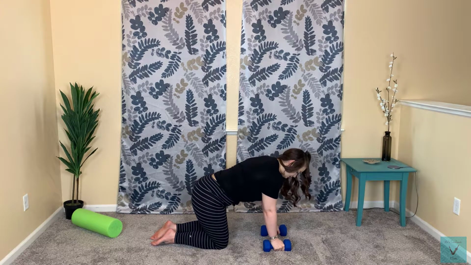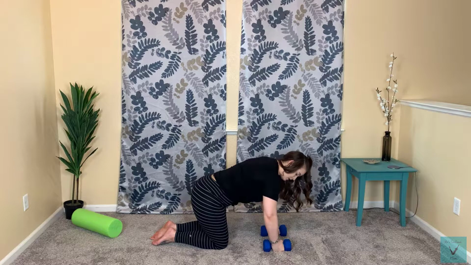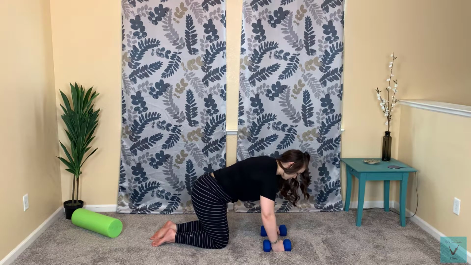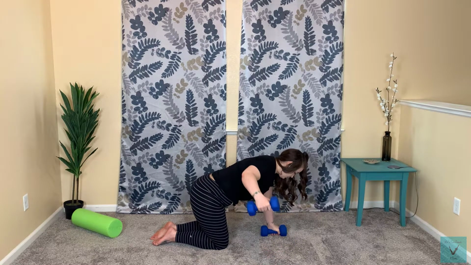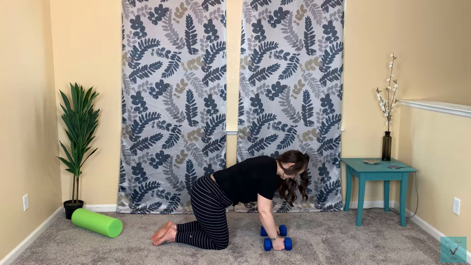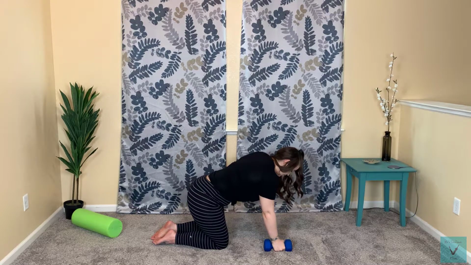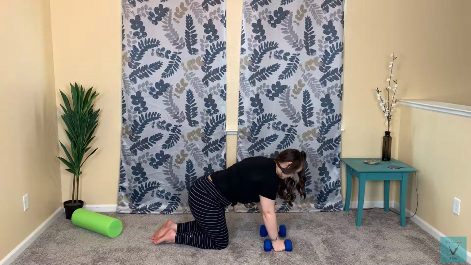Perfect. Now keep a slight bend in that elbow. Arm is a little bit soft. We don't want to go super straight with that arm, otherwise we're overloading that elbow joint. Bring it on down. Perfect. Other side, same thing here. We're going to go for 20 altogether.